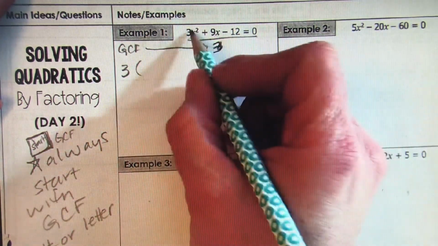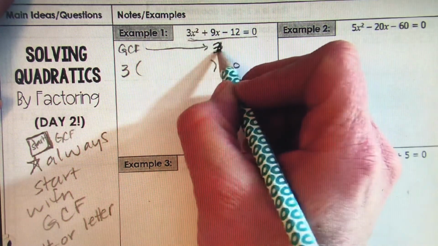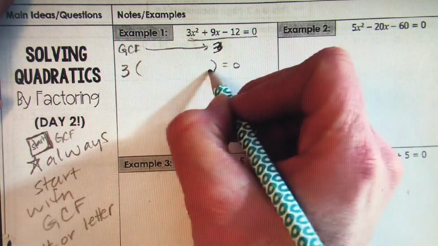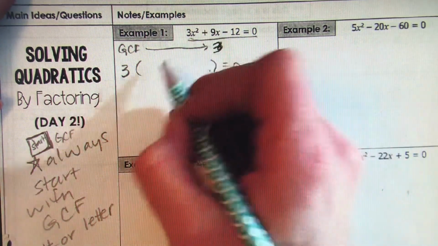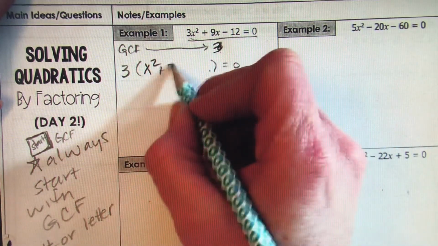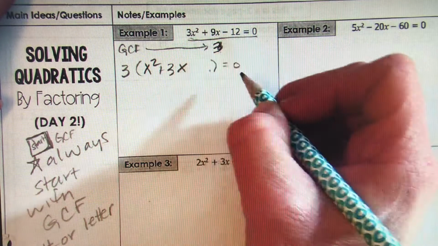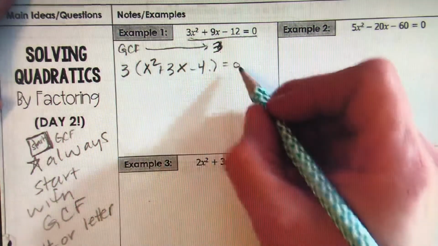If I factor the 3 out, then I'm going to divide the top terms by 3. And I'm going to rewrite it as a basic trinomial. So 3x squared divided by 3, I'm going to end up with x squared. 9x divided by 3 is 3x. And then 12 divided by 3 is 4. That's going to be a negative sign. So here's my new equation.